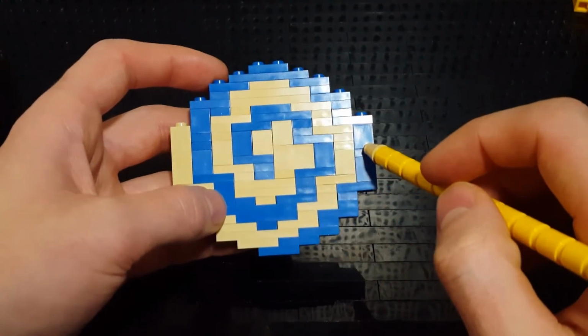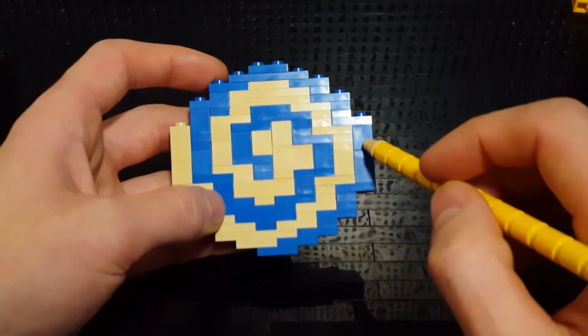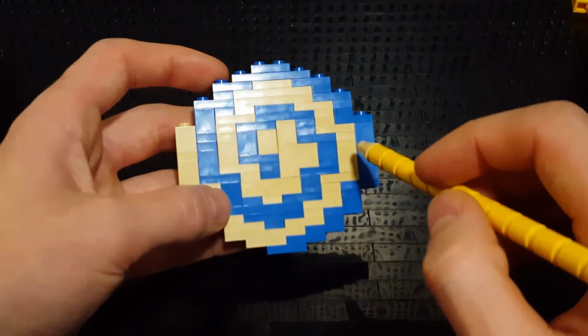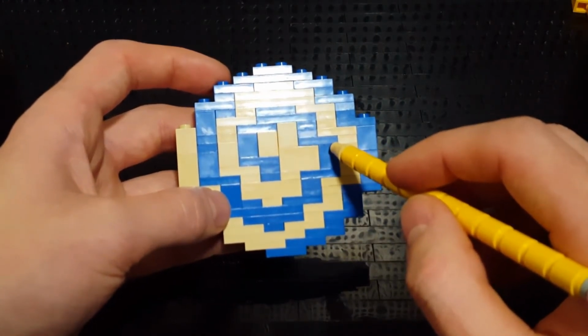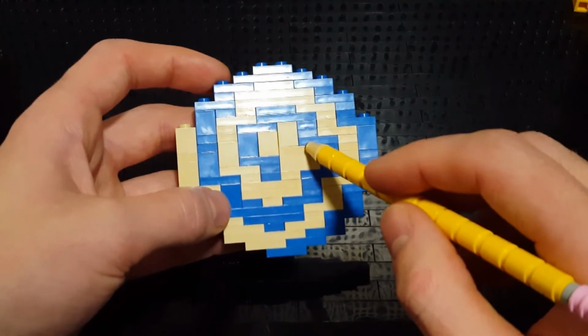Okay, anyhow, next layer up is going to start a blue 1x1 brick over here, and then we have a tan 1x1 plate, the top of the blue 1x1 brick, the top of the tan 1x2 brick.